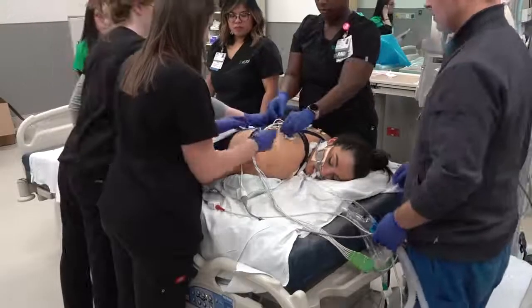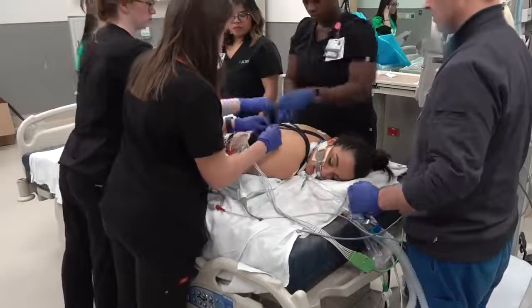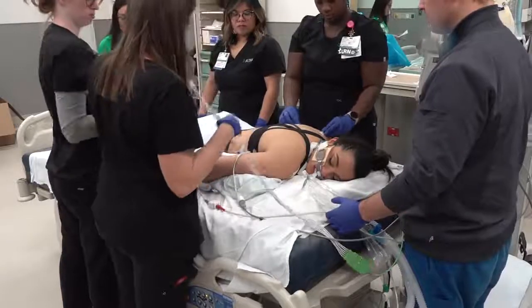We will remove the patient's gown, EKG leads, and EKG electrodes.